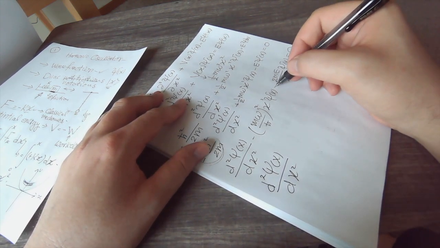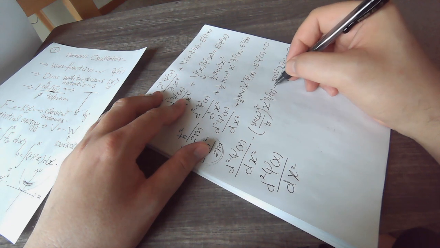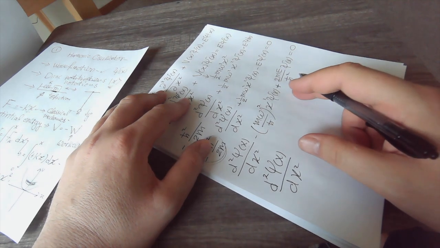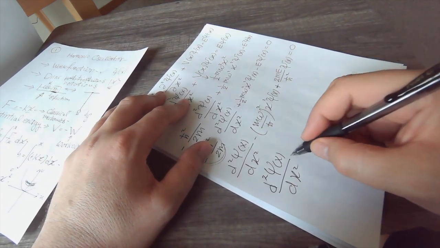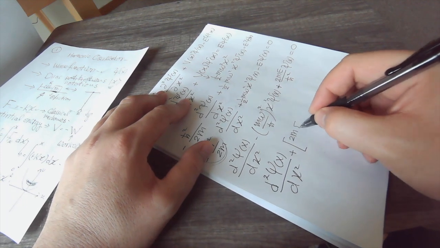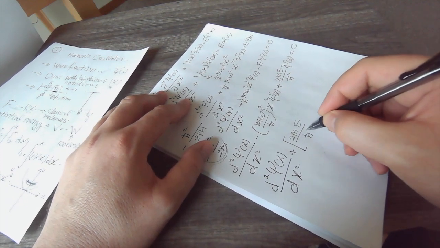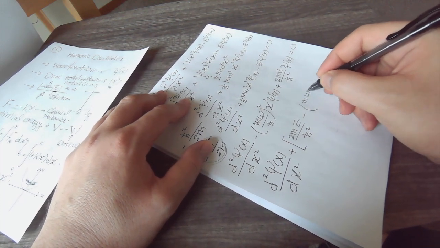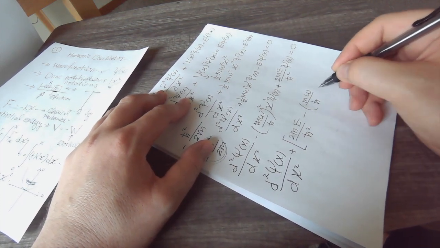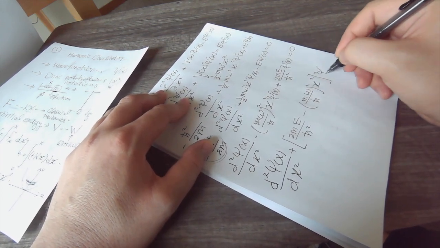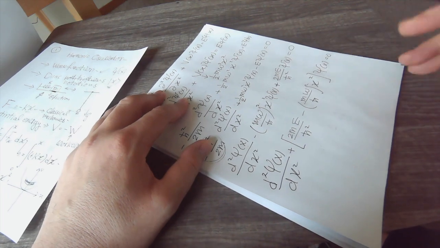And let's see here, I think I made a mistake here. So negative sign, this should be positive. So this should be positive. So now we can do that. So positive, we have 2mE over h bar squared, and minus, we have m omega over h bar squared x squared times psi of x, that's equal to 0.